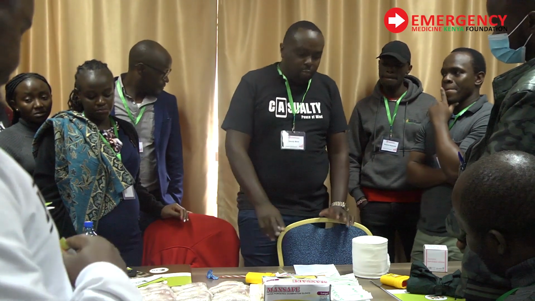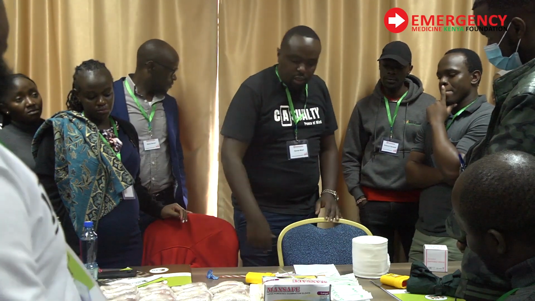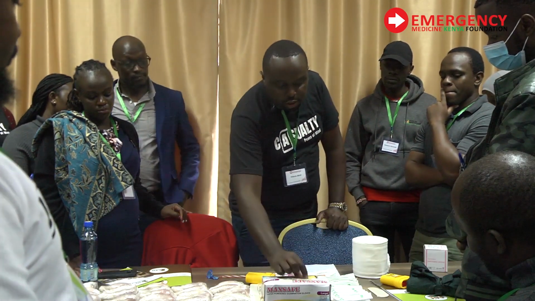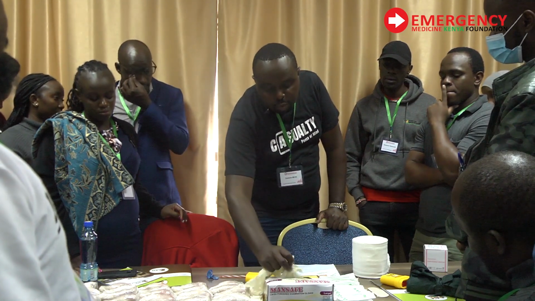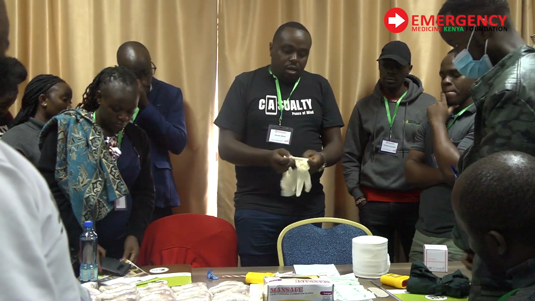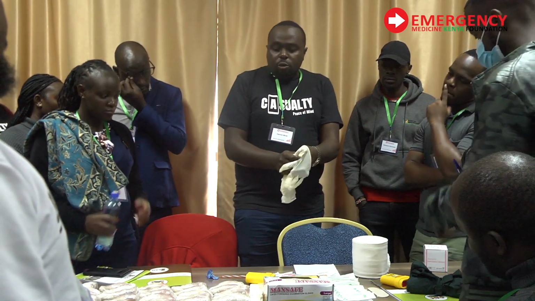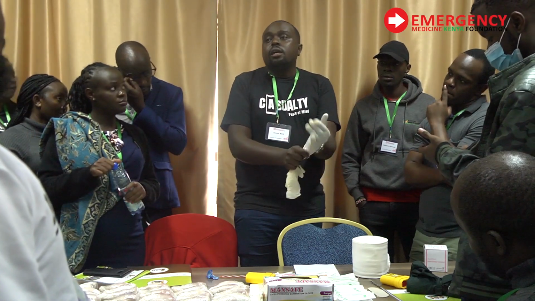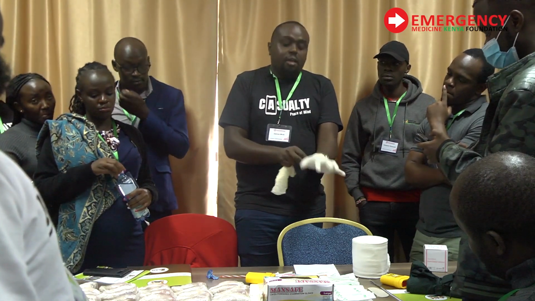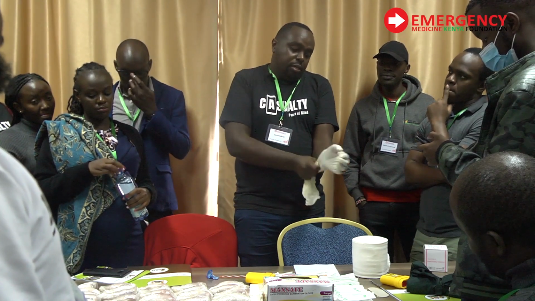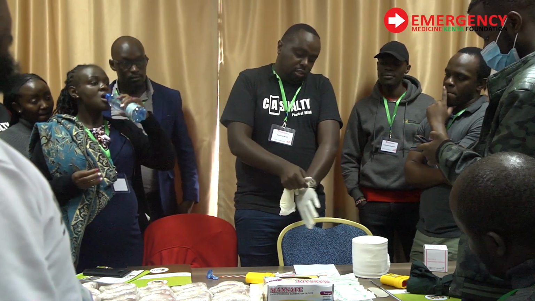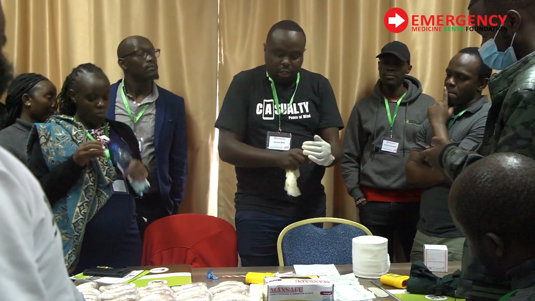So once you have prepared your items, I'm going to demonstrate, and each one of you will pick a sample. For purposes of this, we are going to use chicken thighs. I don't know if chickens have a femur, but we'll presume that this is the femur part of the chicken.